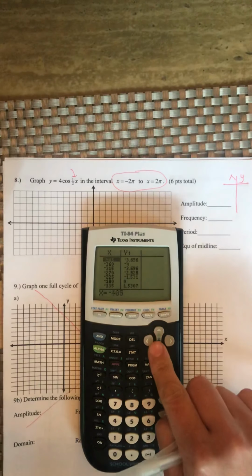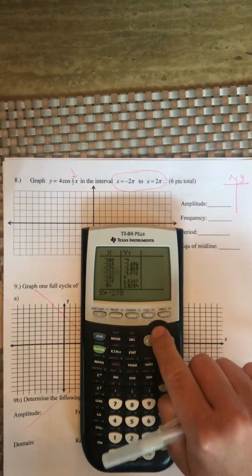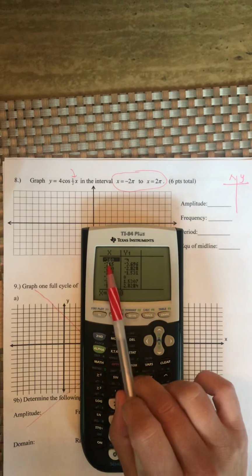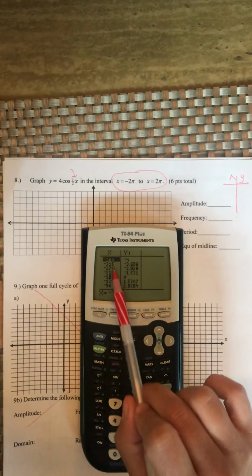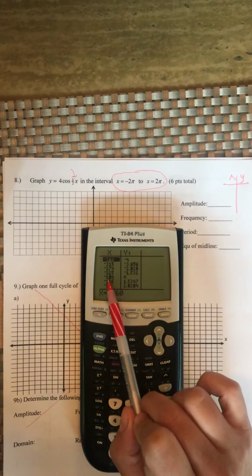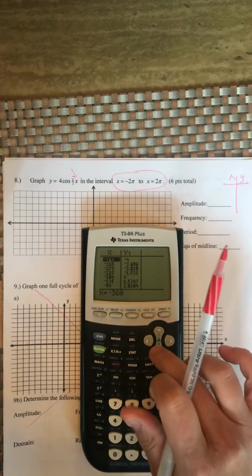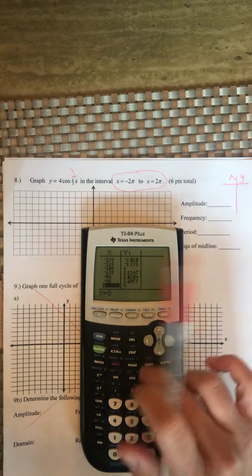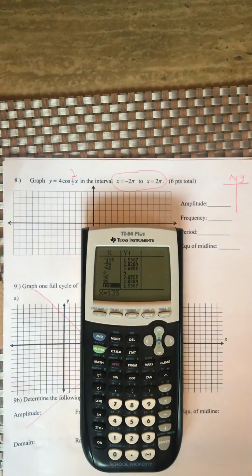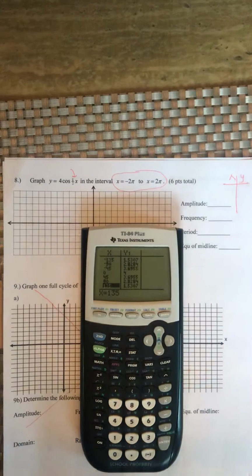You're only graphing the nice points. So you graph 360, you wouldn't graph anything in between until you get to 180, then 0, negative 180, and so forth and so on. You're only going to be plotting those nice numbers, okay?